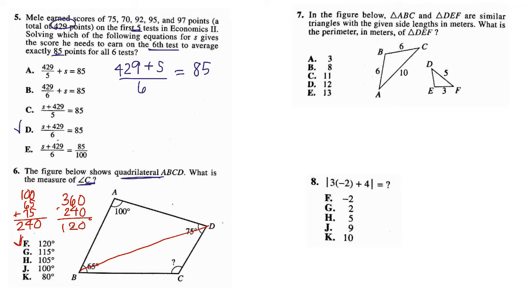Okay, and looks like the next question has even more triangles. And let's see, in the figure below, we have triangle ABC and DEF are similar triangles. Now what that means for them to be similar, that means that the length for AB should correspond to DE. And notice we're missing DE.